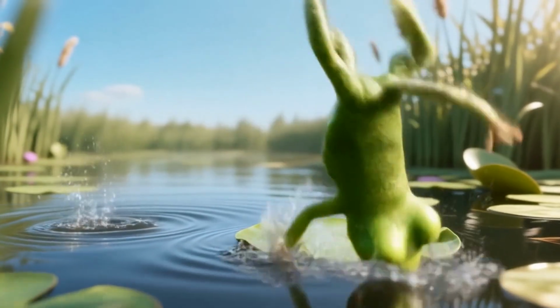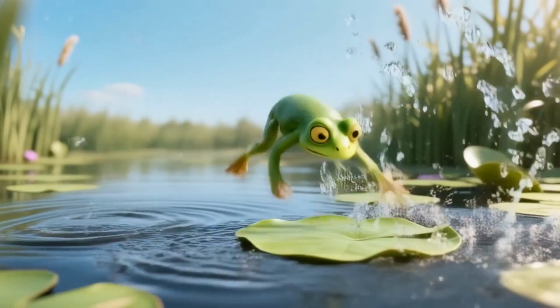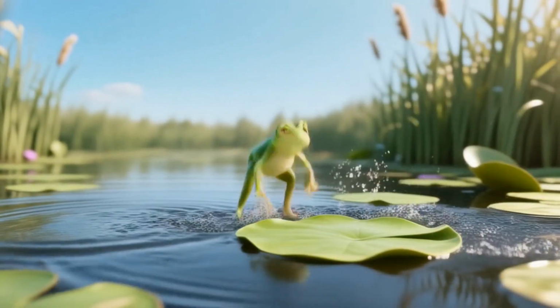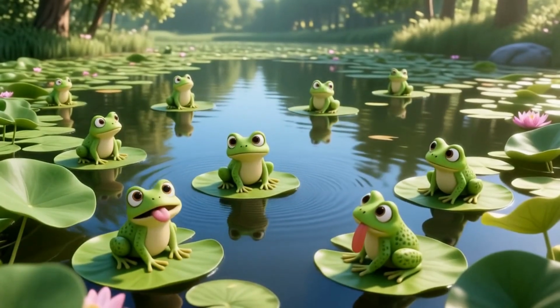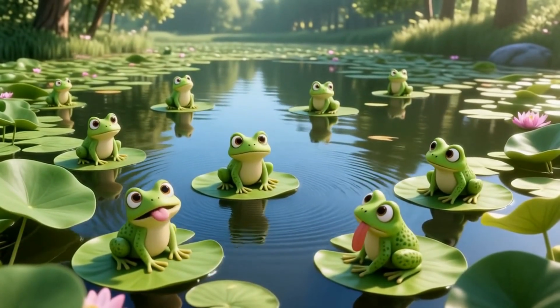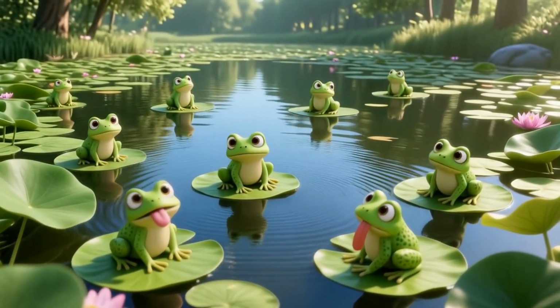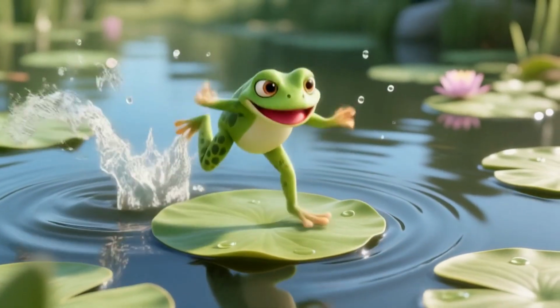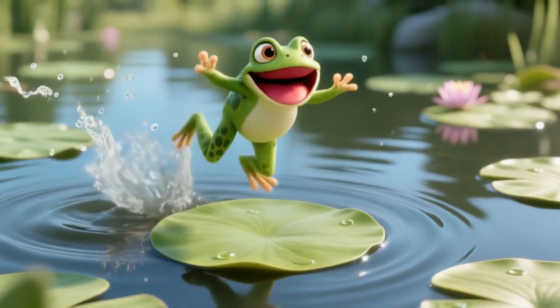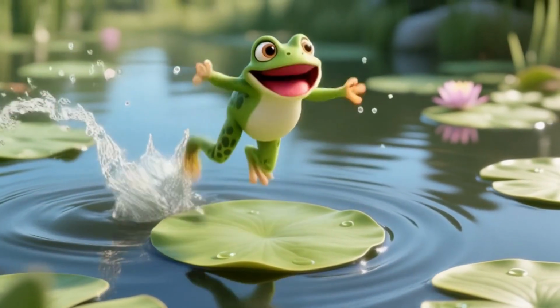Frogs are characterized by their ability to jump, often observed in their natural habitat. They typically inhabit ponds and frequently move between lily pads or leaves on the water's surface. This activity, jumping from leaf to leaf in a pond, commonly occurs during daylight hours.